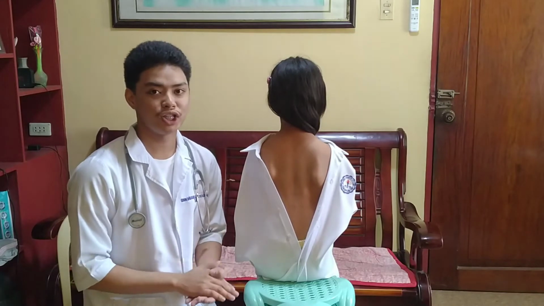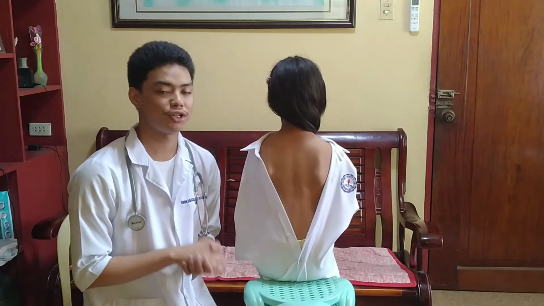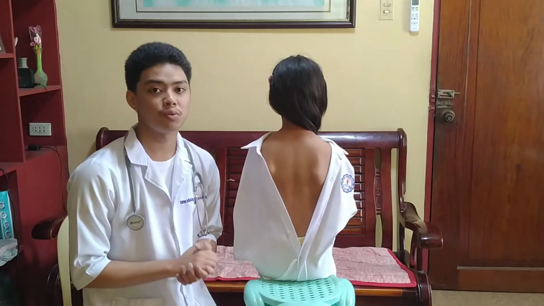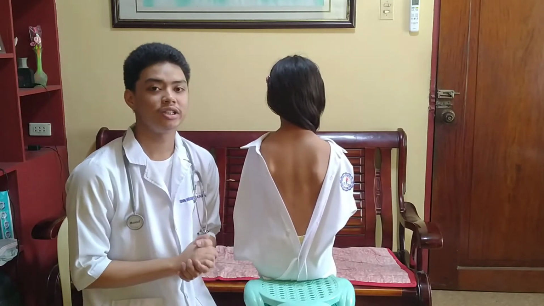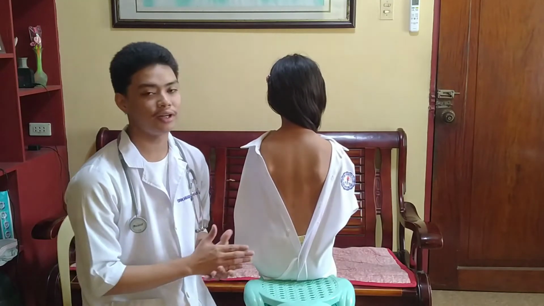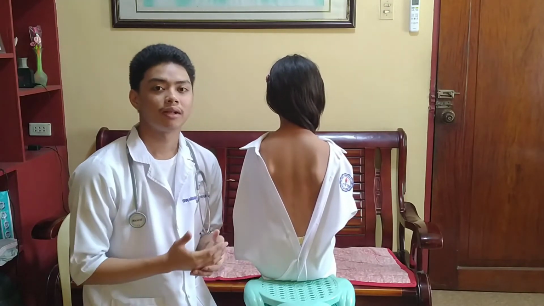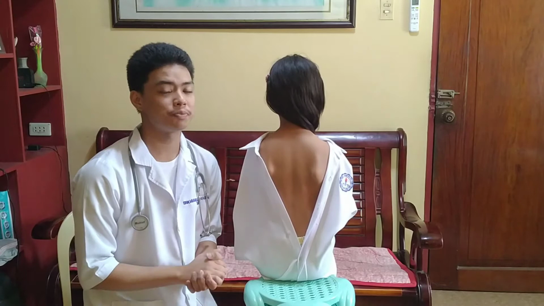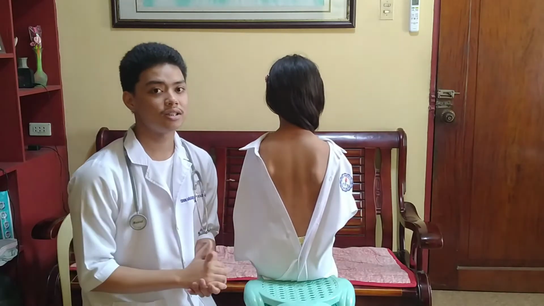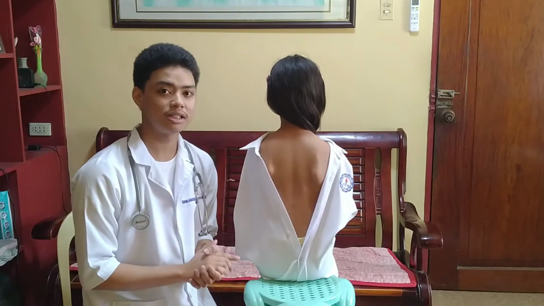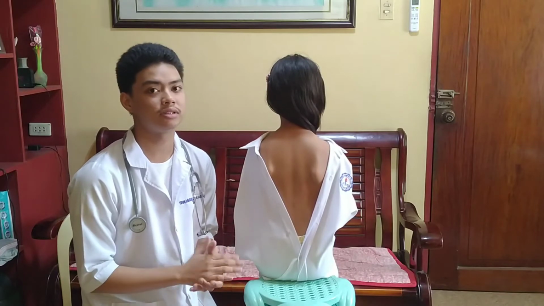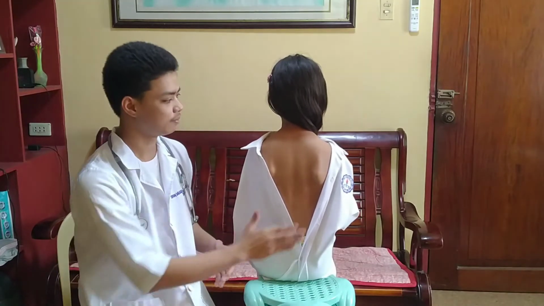After the inspection, now we'll proceed to the palpation of the thorax. For clients with no respiratory compromise, just rapidly assess the temperature and integrity of the skin of the client. But for the patient or client with respiratory compromise, assess the thorax area for bulges, tenderness, or abnormal movements.